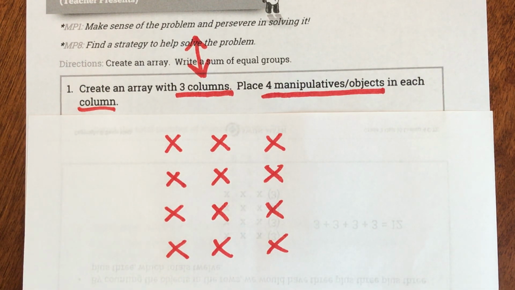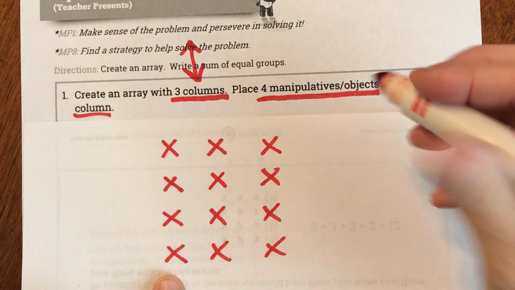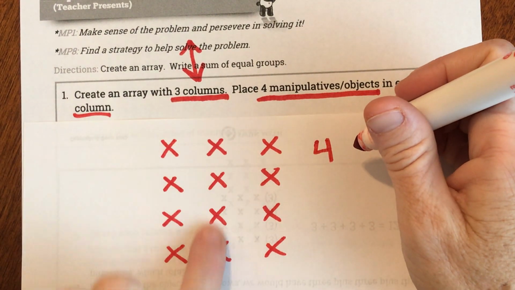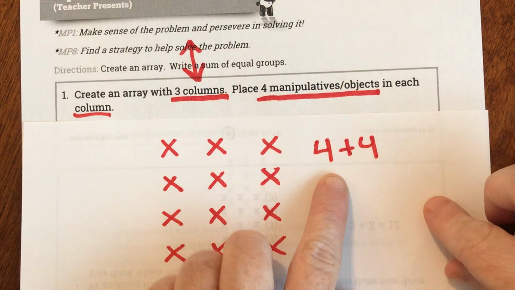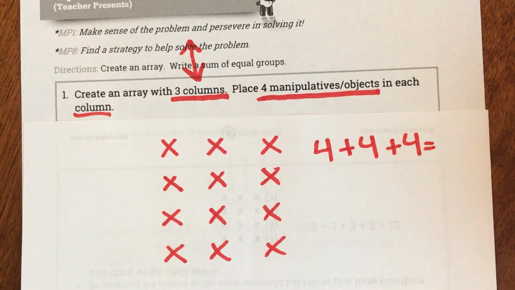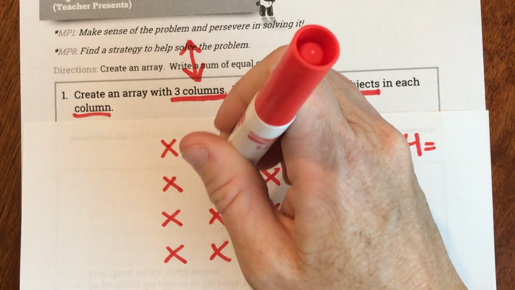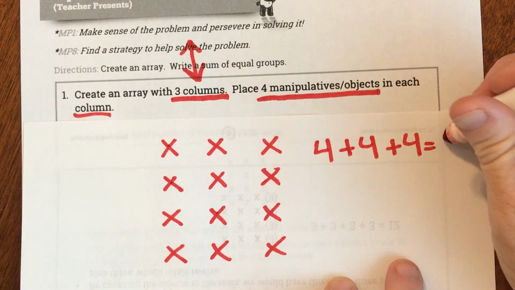Okay, so what can we do with this? Well, I could write an equation with it. I could write kind of a number sentence or an equation with it. So if I just wanted to add up all my columns, how many I have in this column? I have 4. In this column, I also have 4. In this column, I also have 4. And how many do I have total then? I could go back and count them if I need to. 1, 2, 3, 4, 5, 6, 7, 8, 9, 10, 11, 12.